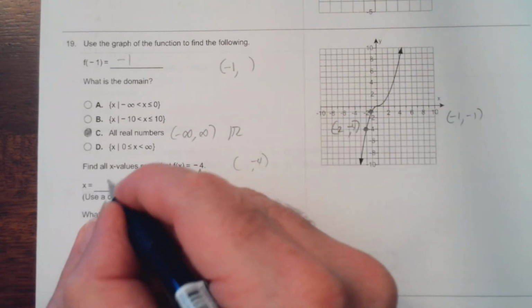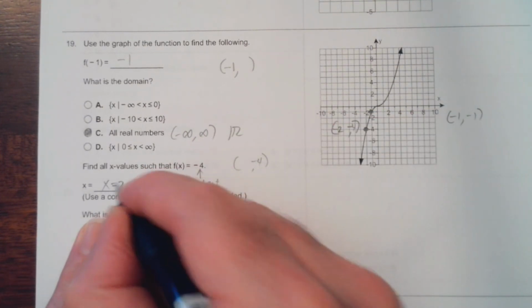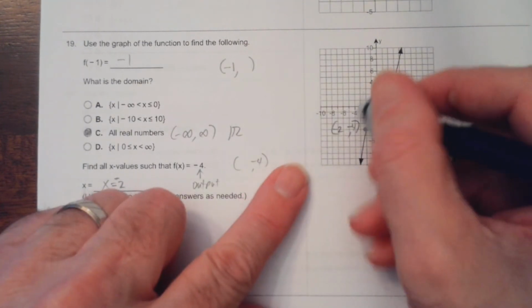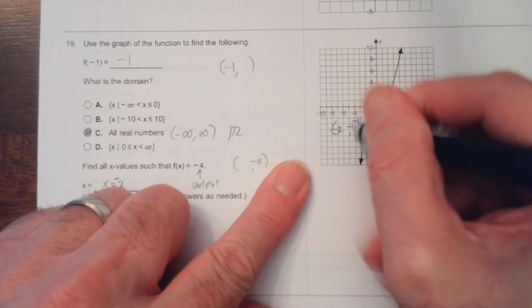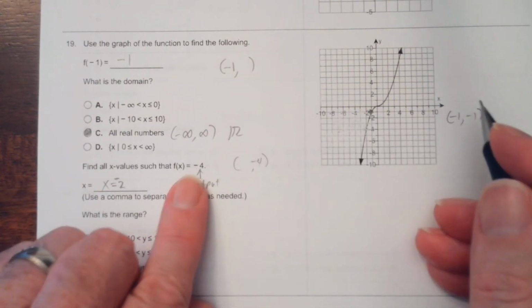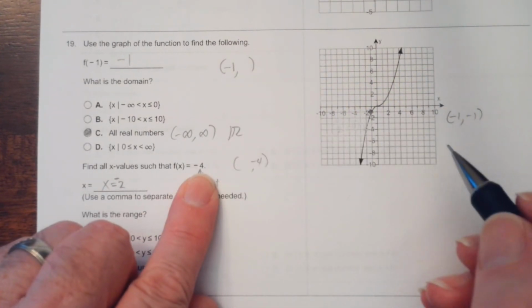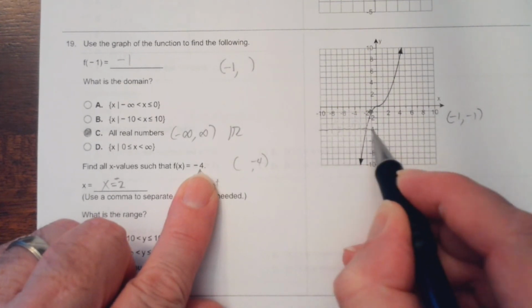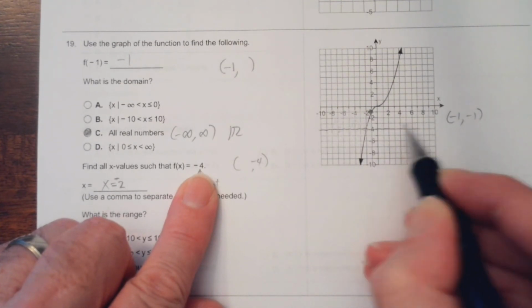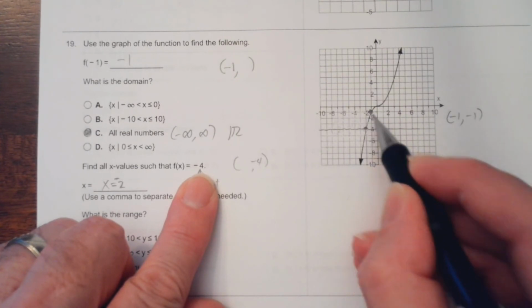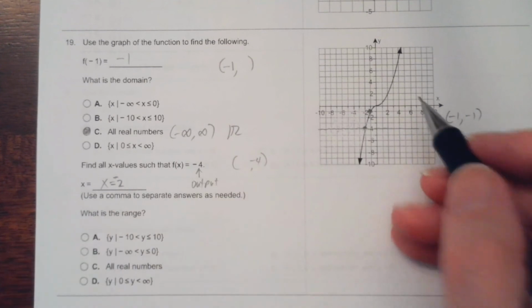And so x would be -2. Now there's another way to do this. If I'm looking for an output of -4, I want to know where the graph has a height of -4. So here's where the height is -4, or the graph is down 4. It occurs right at that point where x is -2.